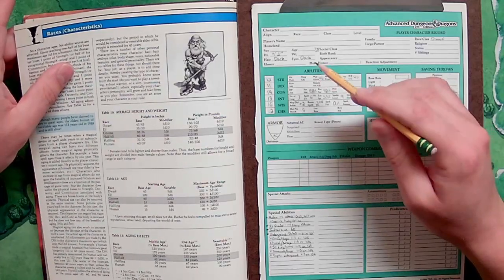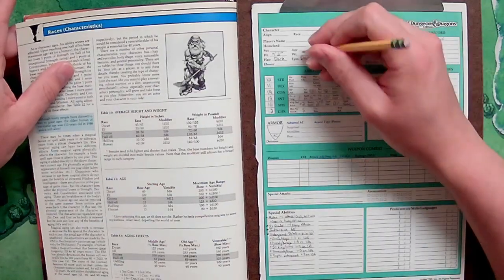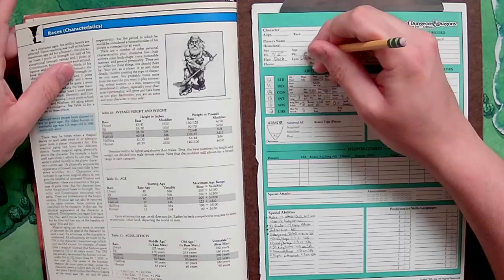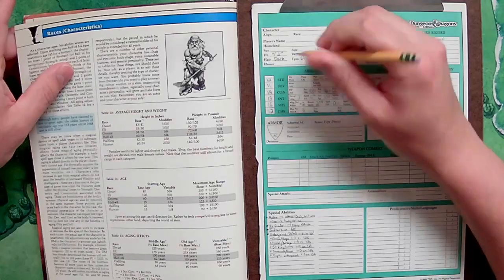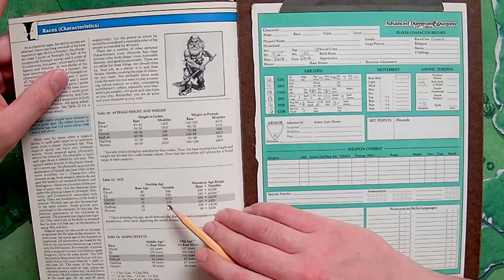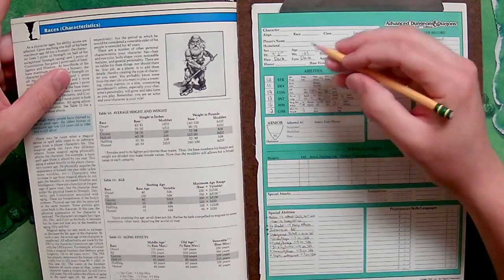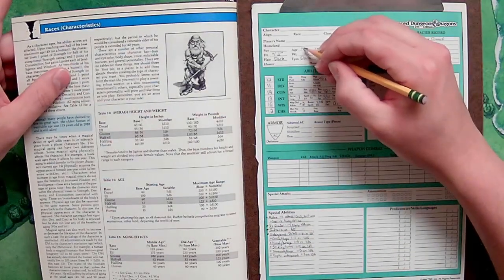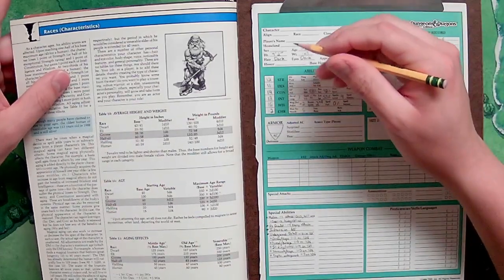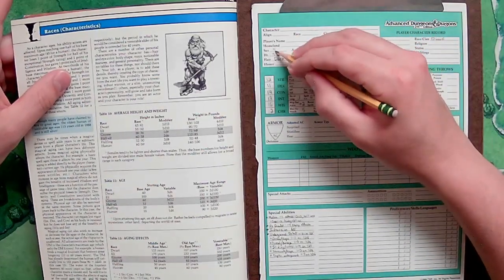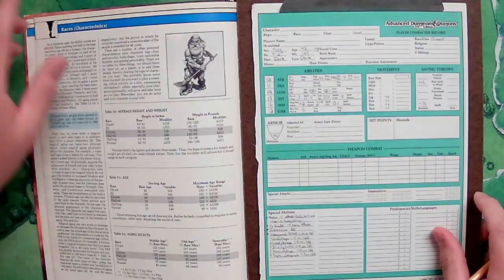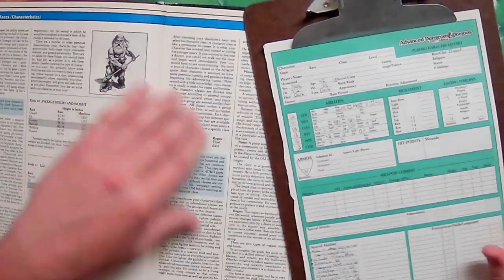So let's try 125. Then age, dwarf starting age base 40. We'll do 42. And then obviously I think my character will be a male. All right. Aging effects, we're not going to bother with that.